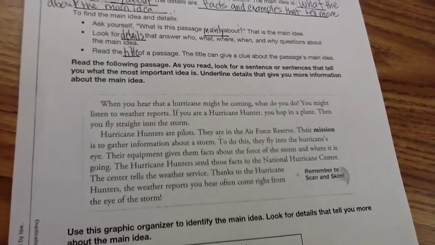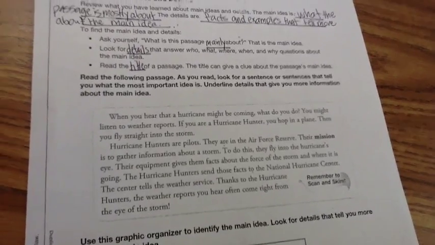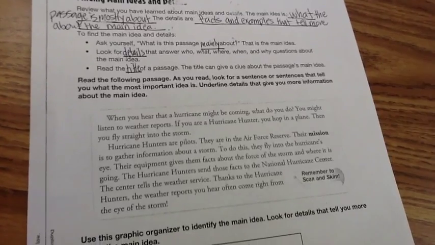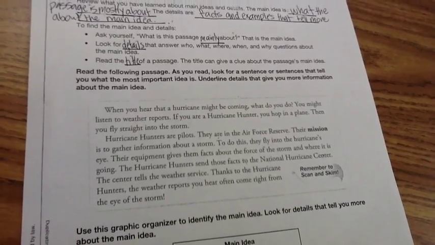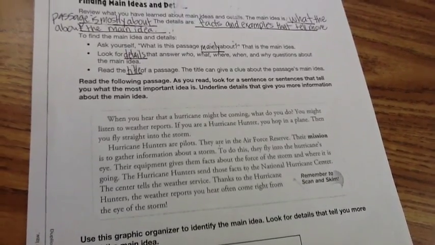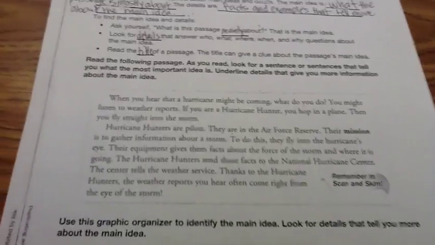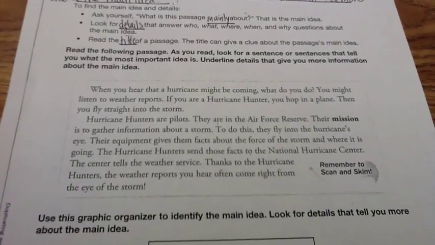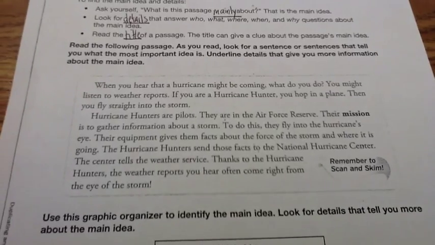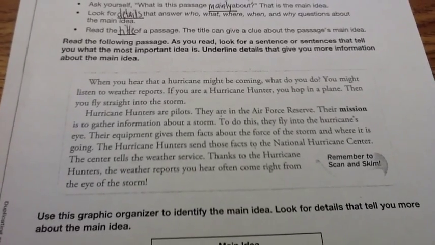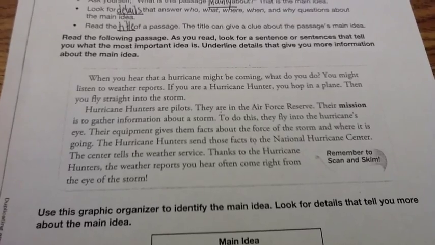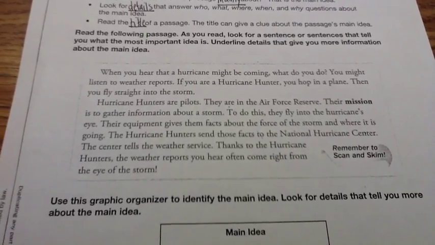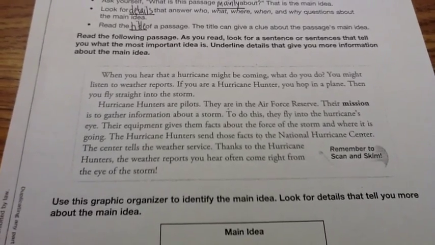The directions say, read the following passage. As you read, look for a sentence or sentences that tell you what the most important idea is. Underline details that give you more information about the main idea. Here's that passage. When you hear that a hurricane might be coming, what do you do? You might listen to weather reports. If you are a hurricane hunter, you hop in a plane. Then you fly straight into the storm.